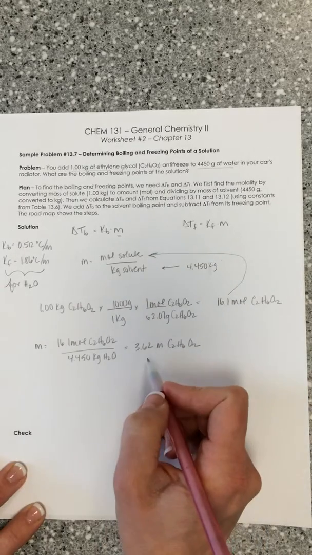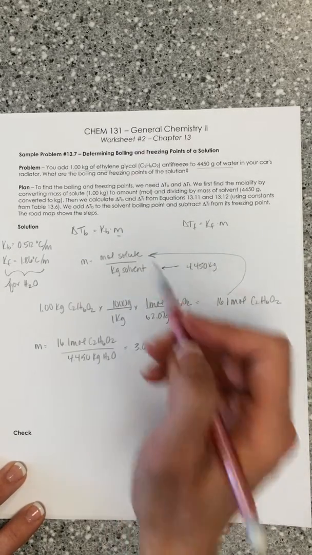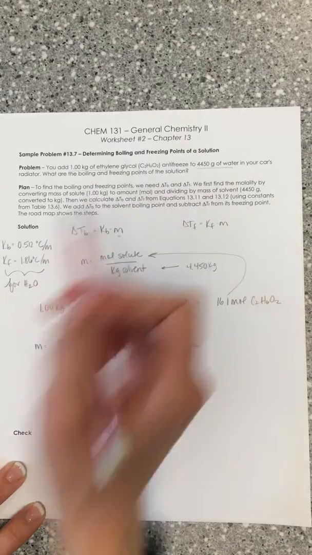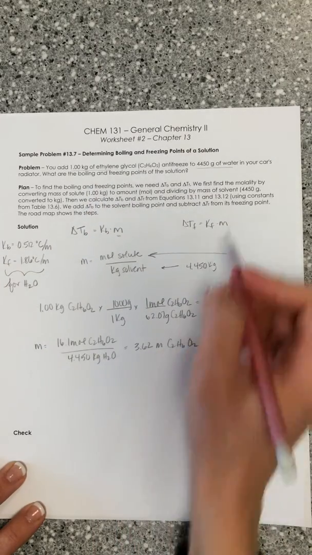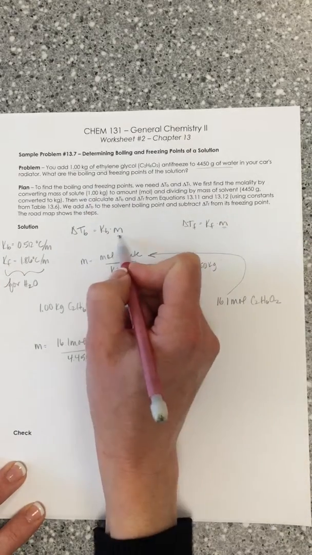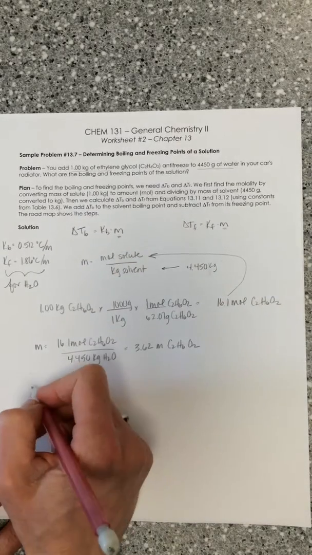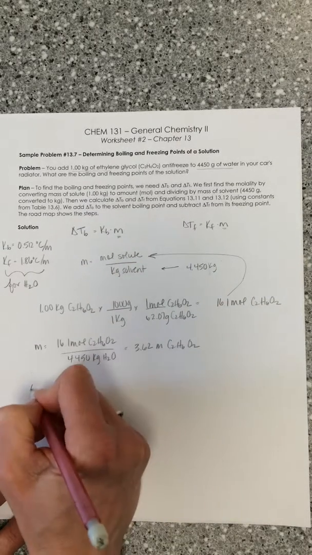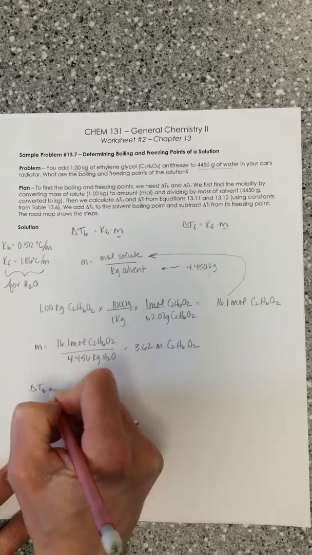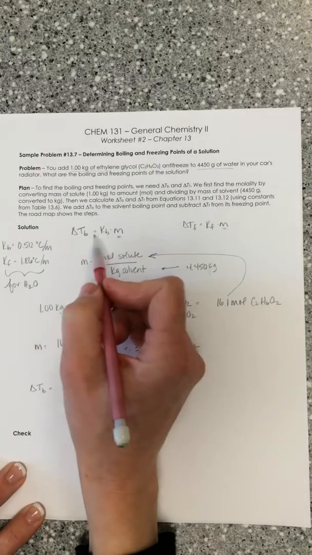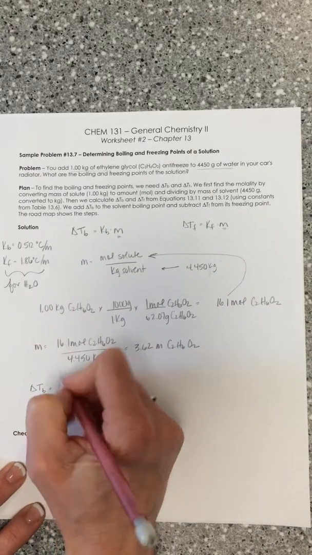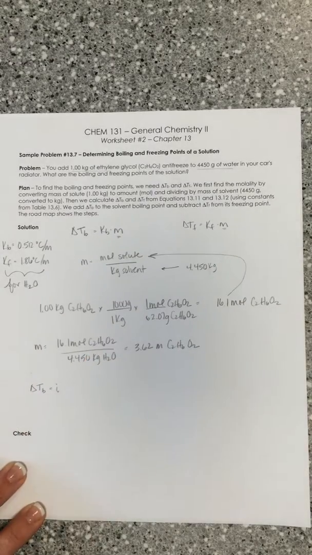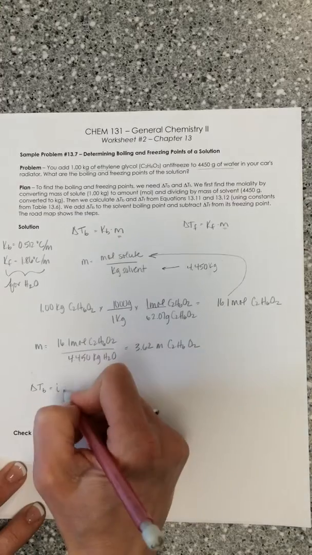Okay, now you note that we're asking for the same solution. What's the boiling point elevation and freezing point depression? So this molality is going to be the same for both of these. Let's go ahead and calculate the boiling point elevation. I'm going to point out one thing briefly here. We didn't actually include an important part of this equation, which is the van't Hoff factor, the little italicized i.